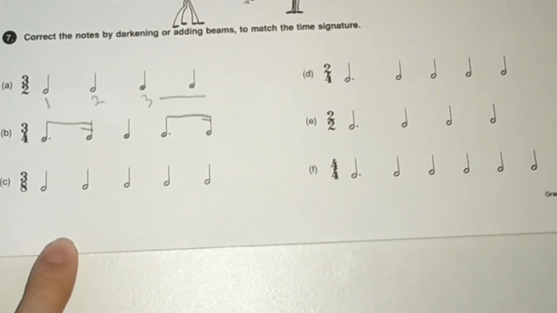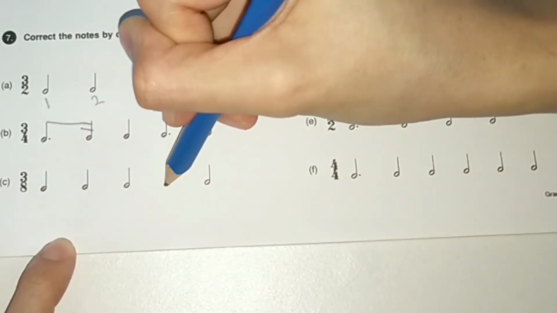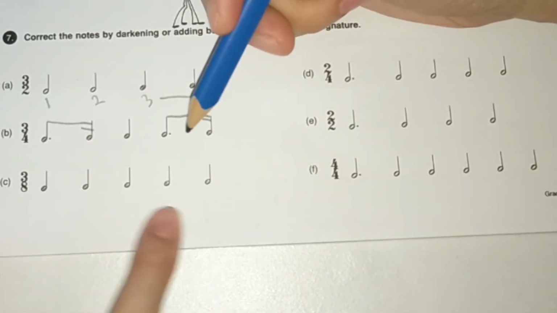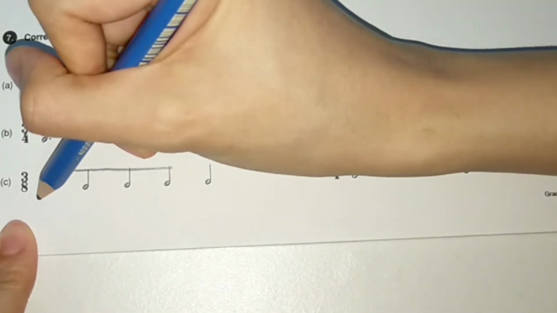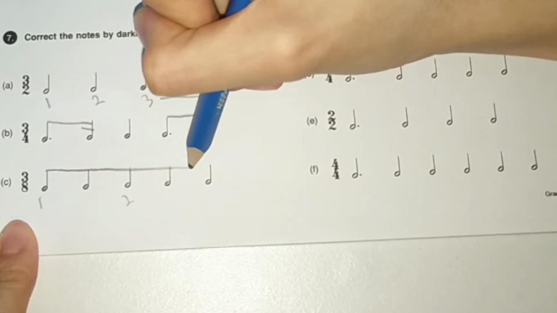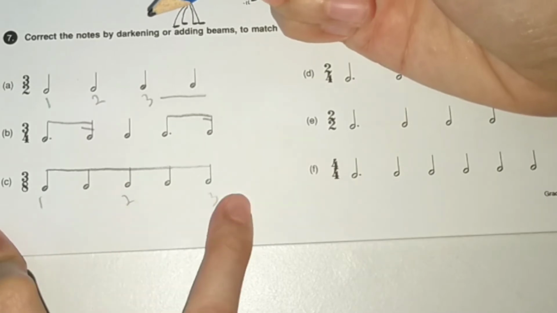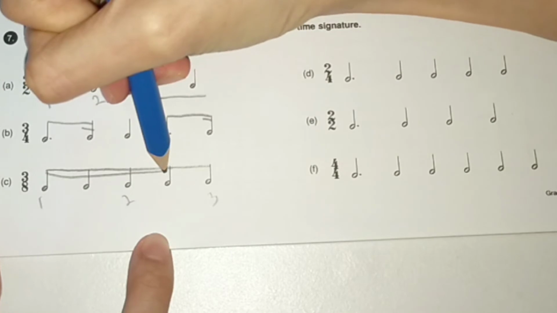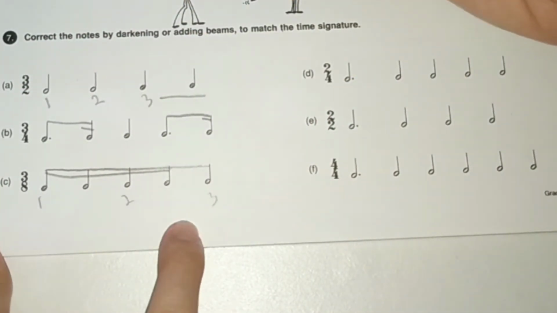3/8 means also everything is too much. Make it even smaller. So it's still too many, right? It's still 5. Let's make them even smaller. 1, 2, for example. 3, it's still too big. 1, 2, 3, 4, 5, you still have 5, so make it even smaller like this. These 2 make 1, these 2 make 1, 1 quaver, so total is 3 quavers.